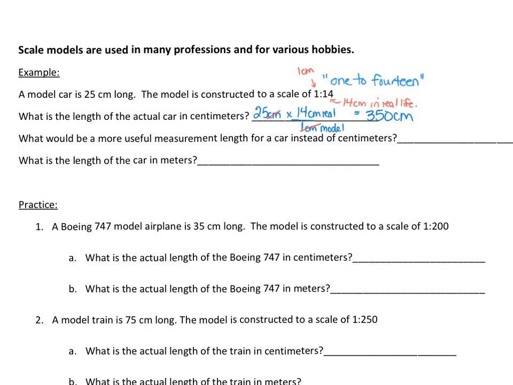Now, of course, I don't really want to measure a car in centimeters. I would more likely measure that in meters. And so I just want to remind you that 100 centimeters equals a meter. If we're talking about 350 centimeters, the length of the car in meters would actually be 3.5 meters. If you like, you can take your 350 centimeters and multiply it by 1 meter over 100 centimeters. Ultimately, you end up dividing 350 by 100, and your units of centimeters cancel out. So I want you to try some of these, and then, of course, check your answer.